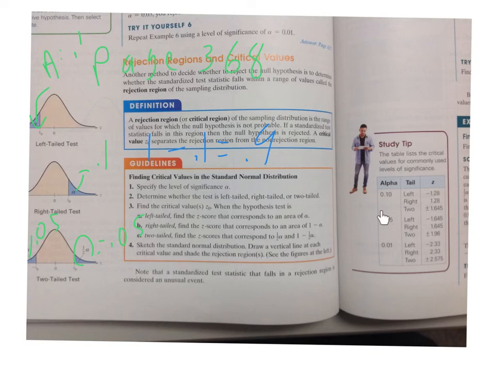And here they've done it for the popular cases. If the area to here is 0.1, and it's left-tailed, the z-score, the critical value, is minus 1.28. This area here is 0.1, that's on the right, and the z-score is positive 1.28. And then if it's 0.05, if it's two-tailed, if you look in the table, you get negative 1.645, and also the positive one by symmetry. Hope this helps.